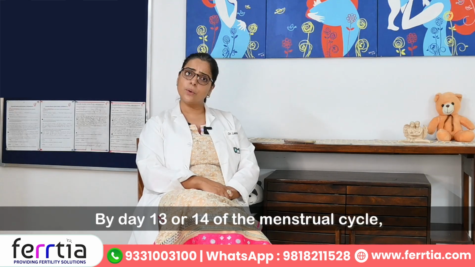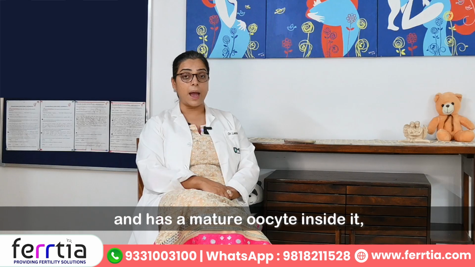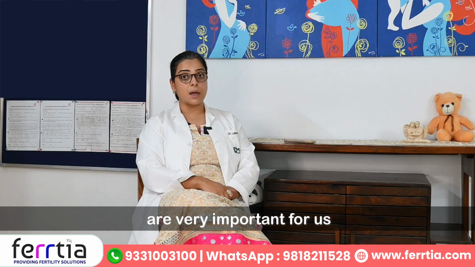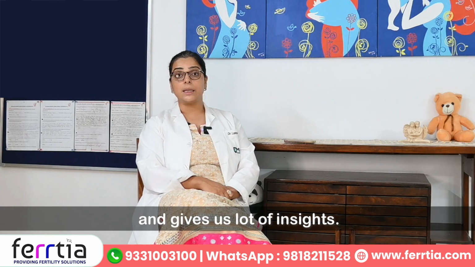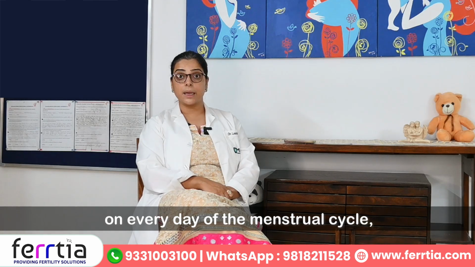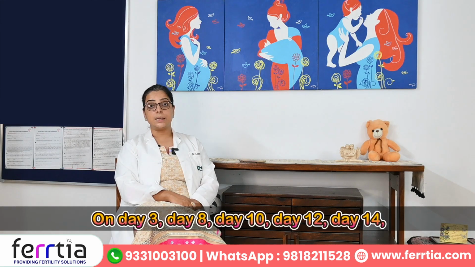By day 13 or 14 of the menstrual cycle, when the follicle is absolutely mature and has a mature oocyte inside it, we introduce a trigger. So these follicle monitoring scans are very important for us and give us a lot of insights, and they are very important on every day of the menstrual cycle which I have mentioned. They have different value on day 3, day 8, day 10, day 12, day 14.